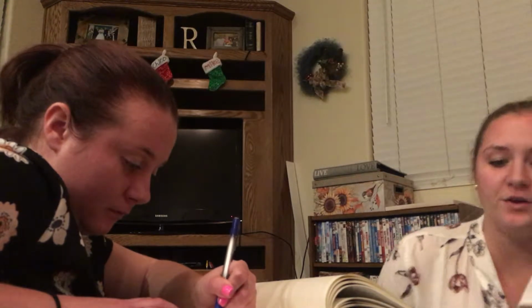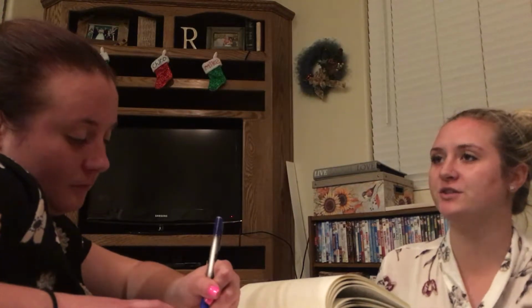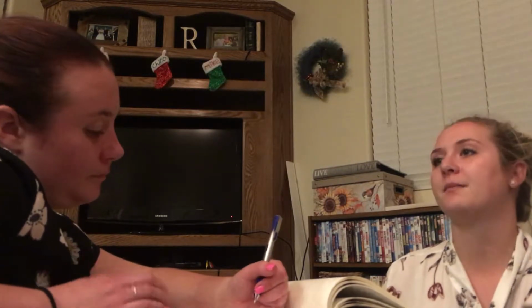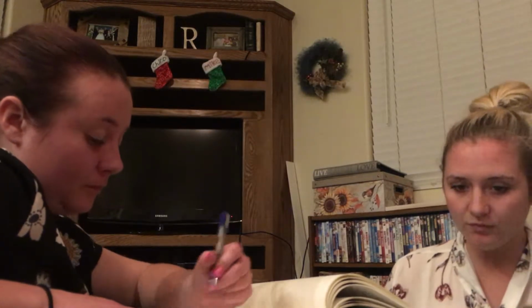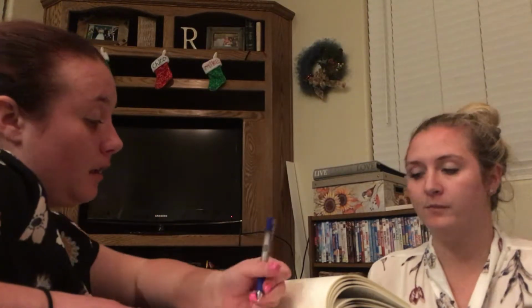So first, our review is we're going to think, pair, share. So I'm going to have students sit next to each other. They're going to discuss what equal groups and repeated addition mean. And then I'm going to pull sticks from my teacher cup, and I'm going to call on some students to share what equal groups and repeated addition mean and how they relate to one another.